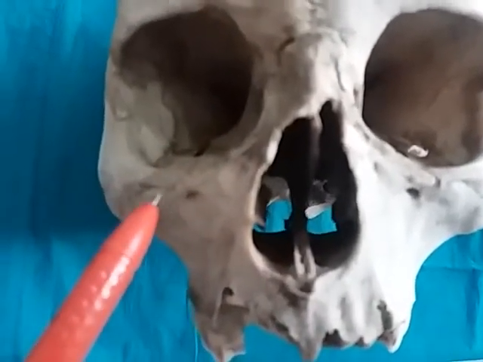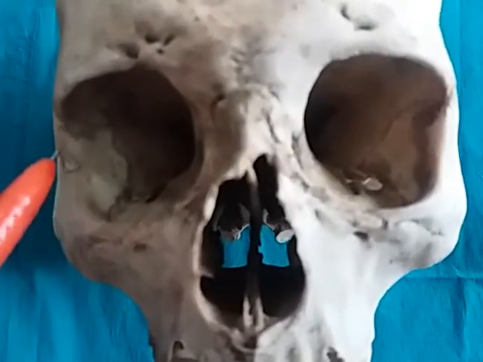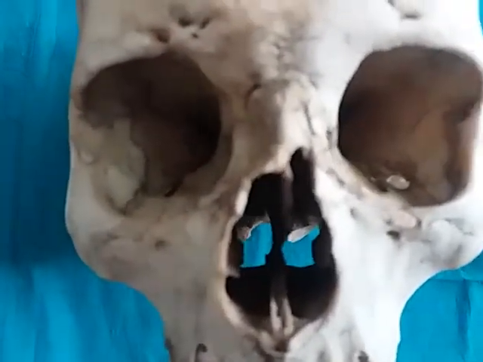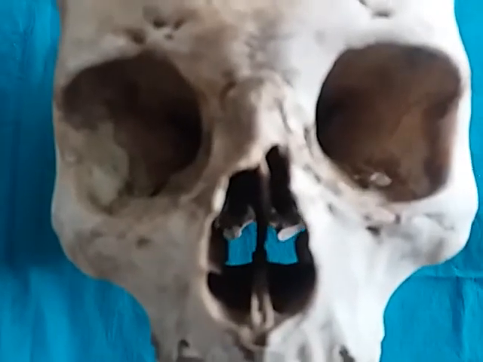And the zygomaticomaxillary suture, and the zygomaticofrontal suture also can be located. So these are the sutures. Now we move to the attachments.